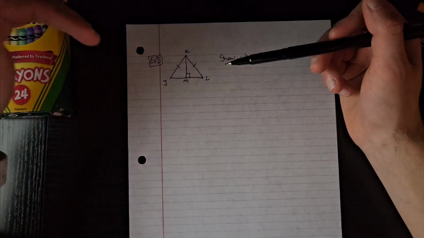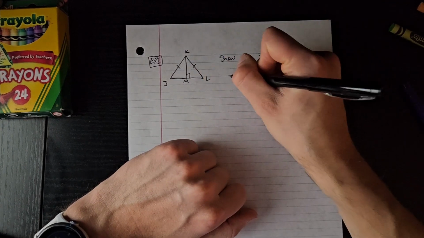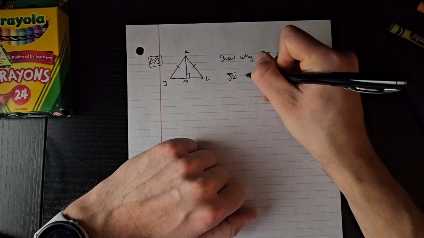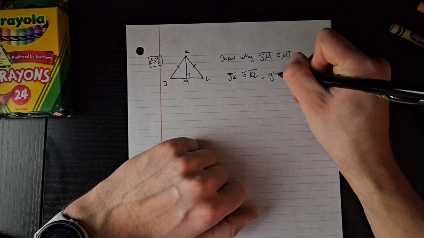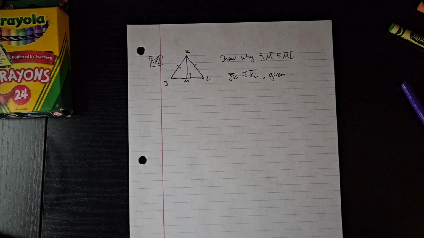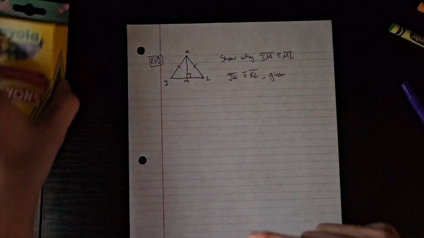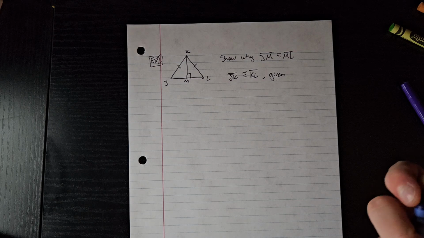So I'm going to look and see what information I have right now. I have that JK and KL are congruent with each other, and that was given to me in my figure. Noticing that I have the triangles. Well, I have the 2 congruent marks. We're going to color in our triangles as well. I'm going to get a blue out.